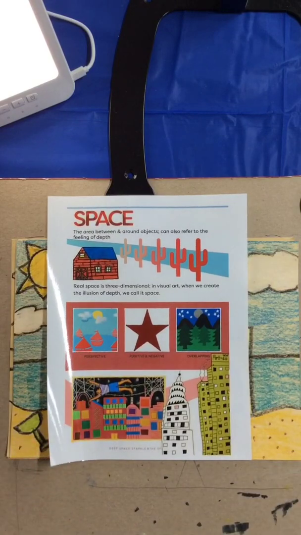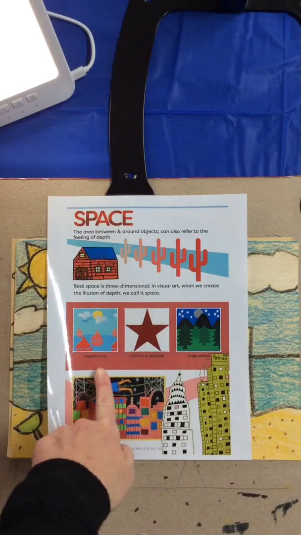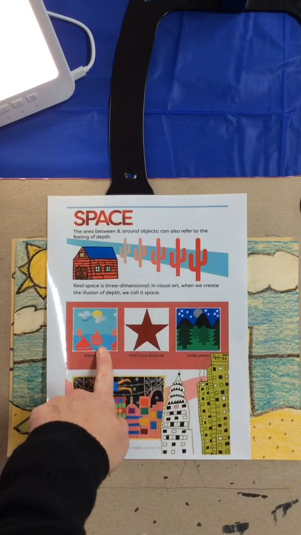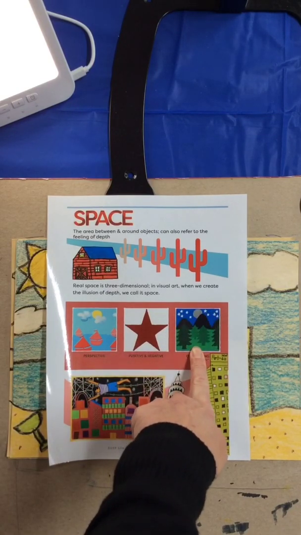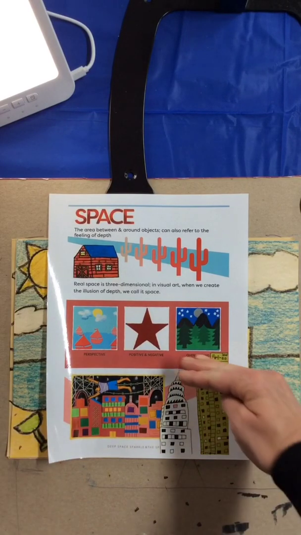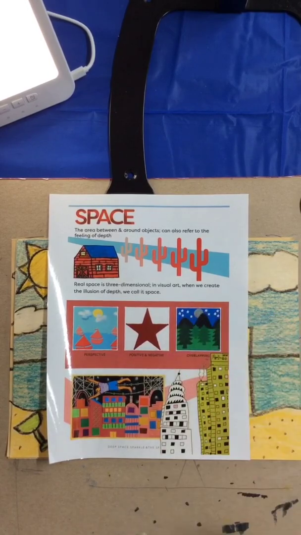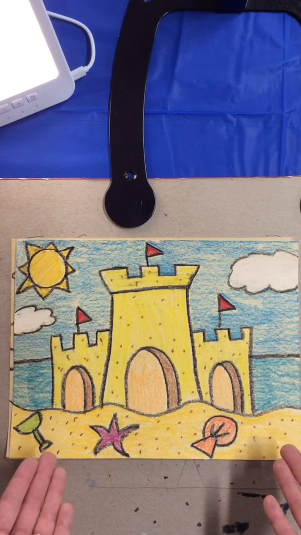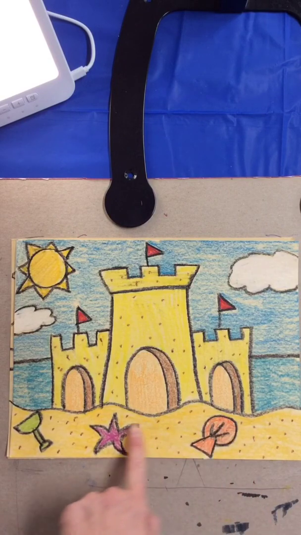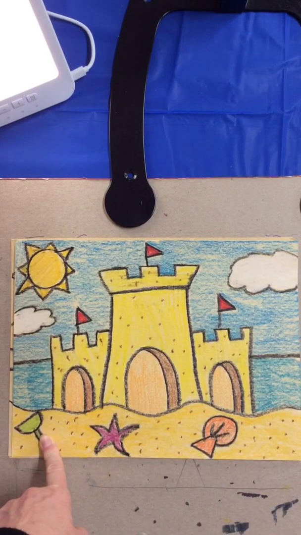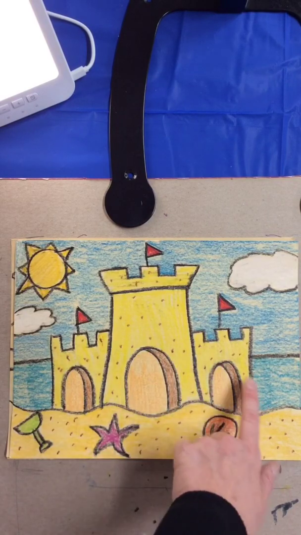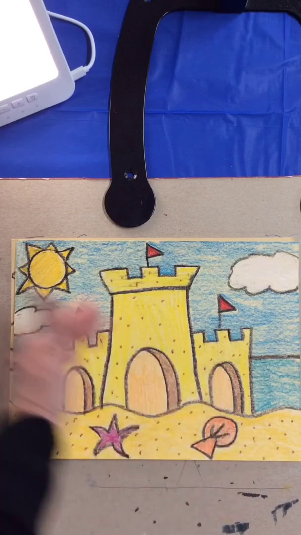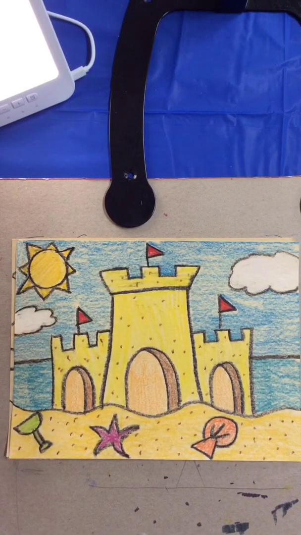Now, space. We're going to talk about space for a minute. Space is discussed or talked about a lot in landscapes. You can see the boats here and the sky here. Those are landscapes. You see the foreground, the middle ground, and the background. And that's what we can see in our picture today too. The foreground would be the sand, the seashell, the starfish, and the shovel. The middle ground would be the water and the sandcastle, and then the background would be the sky. So we are also learning about space today.